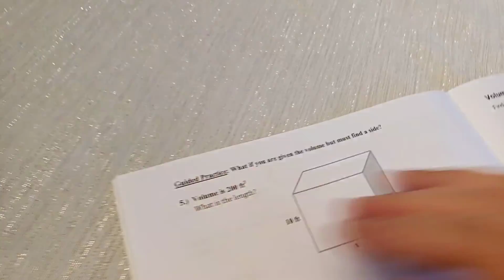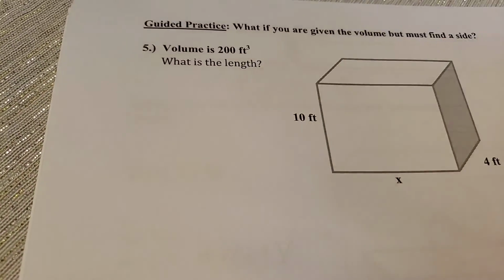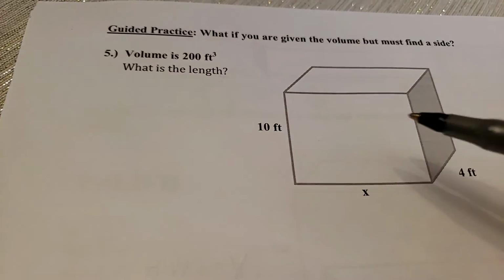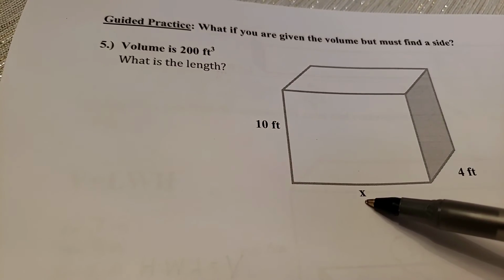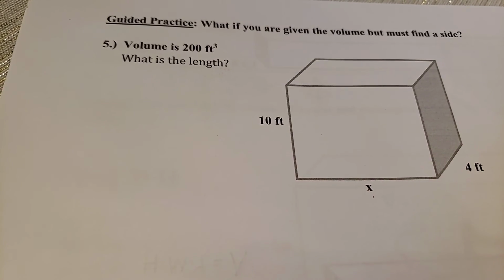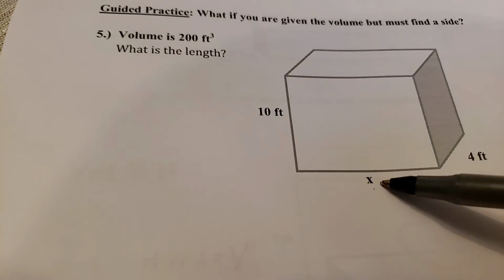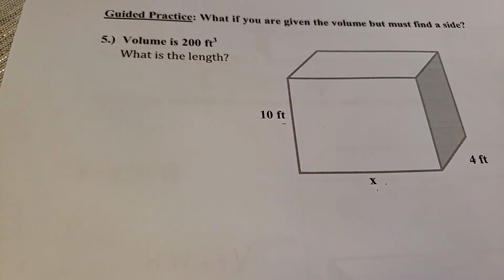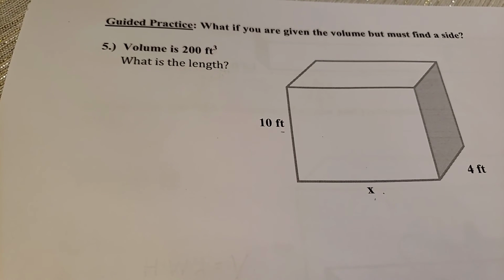Now on the back, 5 and 6, it's a little backwards. It gives you the volume, but it doesn't give you one of the sides. And I would like to show you how to do this, but I'm curious if you can figure it out. Remember, length times width times height equals the volume. Instead of me teaching this to you, I'm curious to see if you can do it on your own.